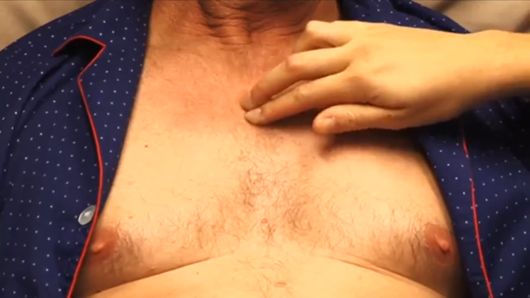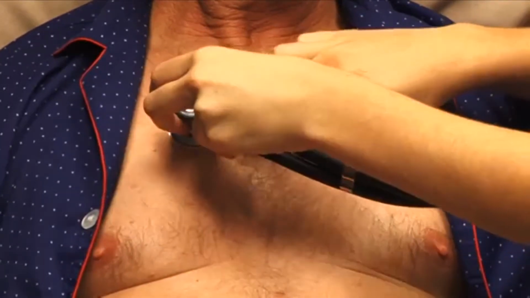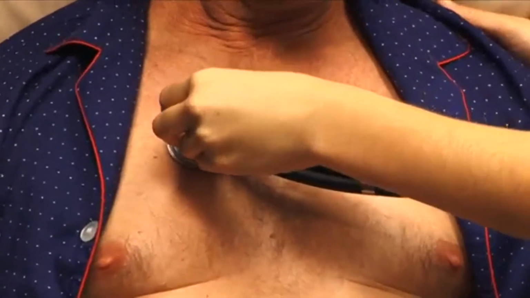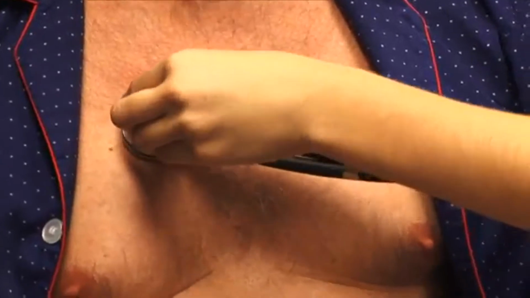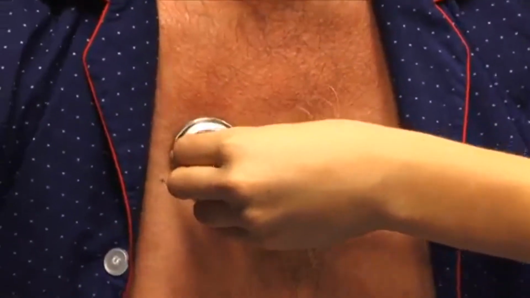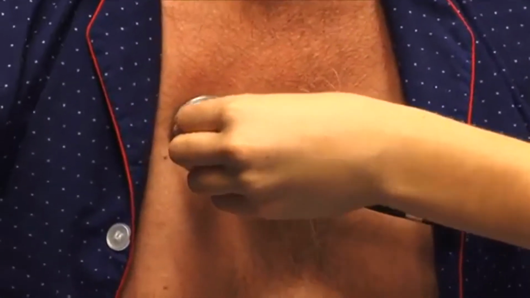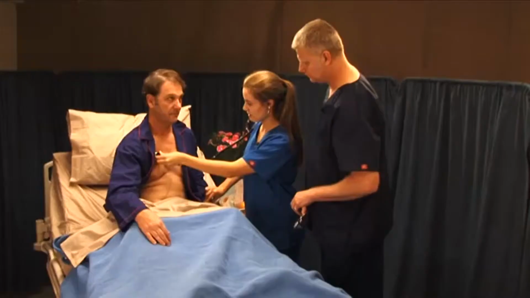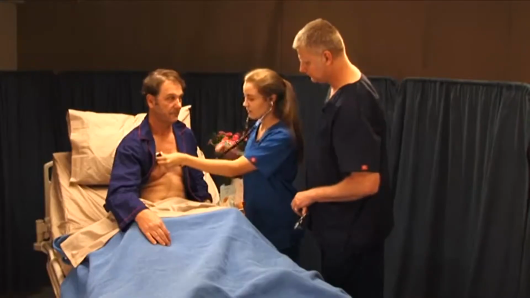So it was in there. Yeah. So he needs to lean forward now. Can I get you to sit forward, thanks, Andrew? And if you could breathe in and out and hold your breath, please. That's it. Feel his pulse at the same time. Right, yeah.